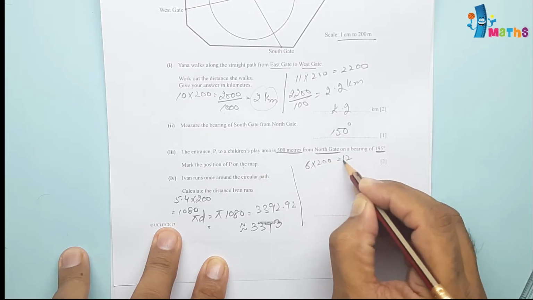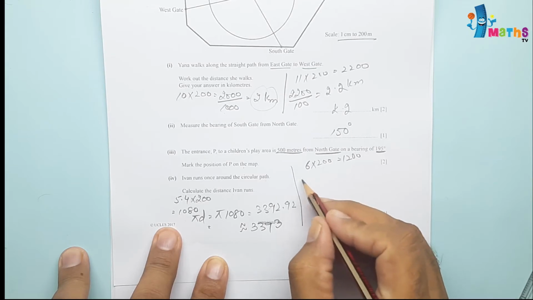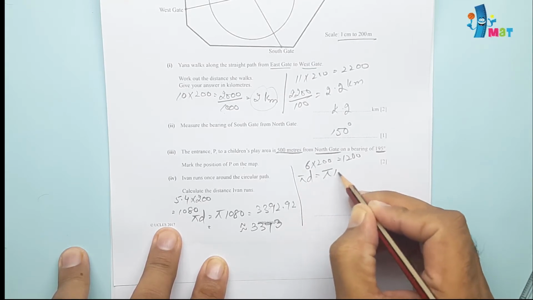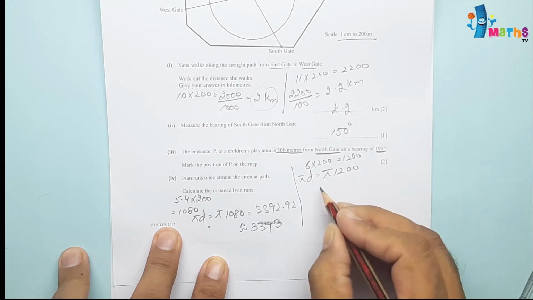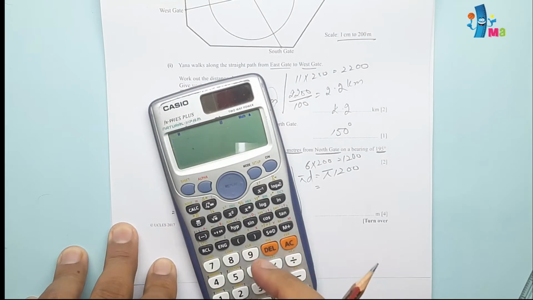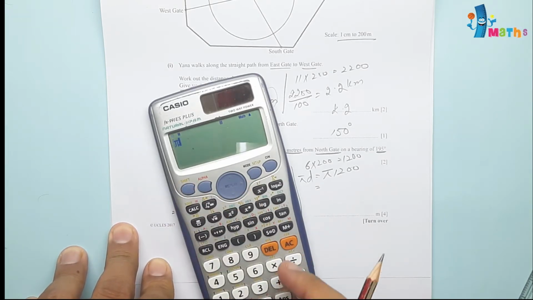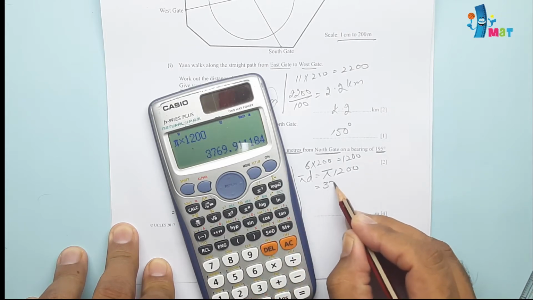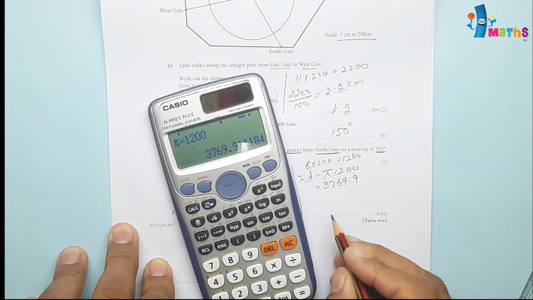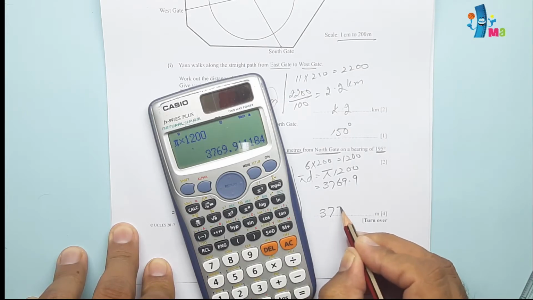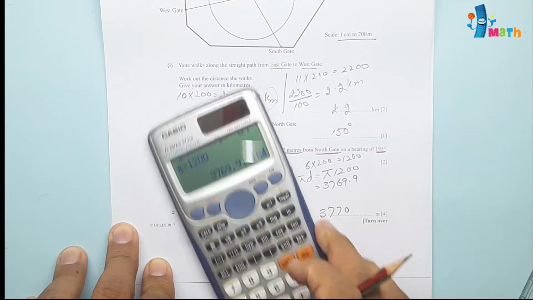This will be equal to 1200, and pi into d in that case will be pi into 1200, which if we calculate will give us 3769.9, and the rounded answer will be 3770.